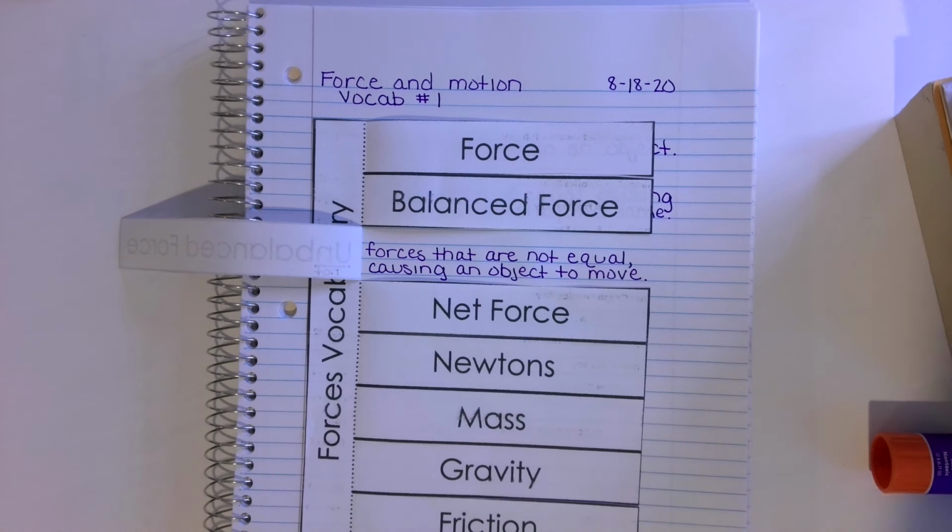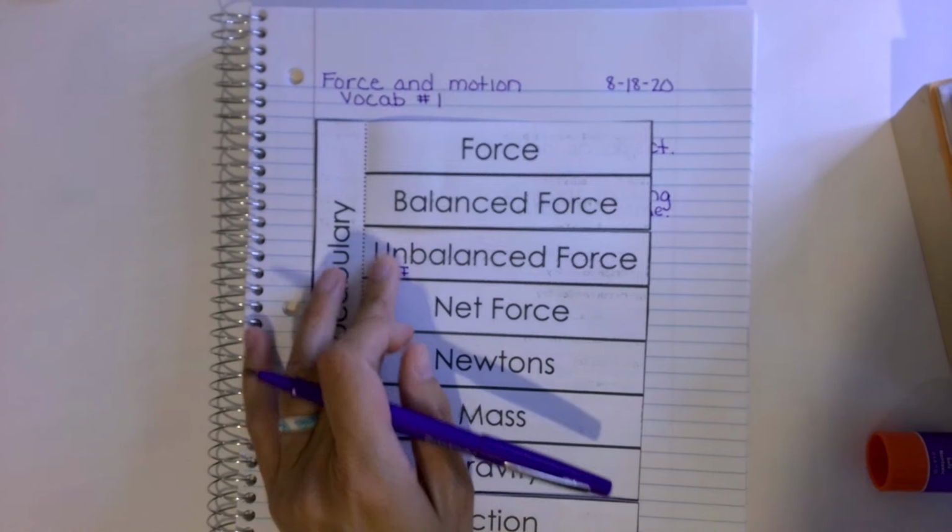Okay, so unbalanced forces are forces that are causing an object to move. Forces that are causing an object to move. So if it's unbalanced, and we're going to be learning about that this week. All right, go ahead and close that one up.